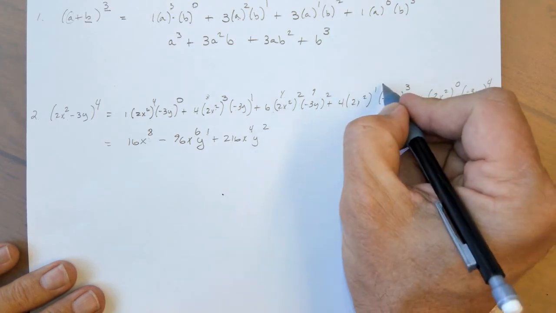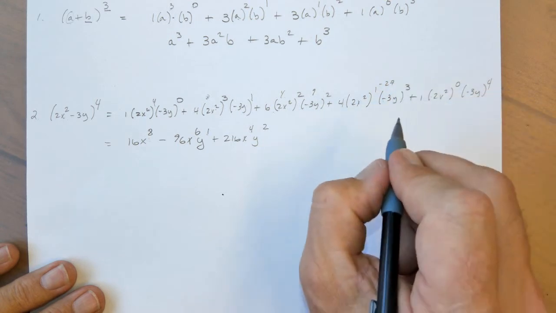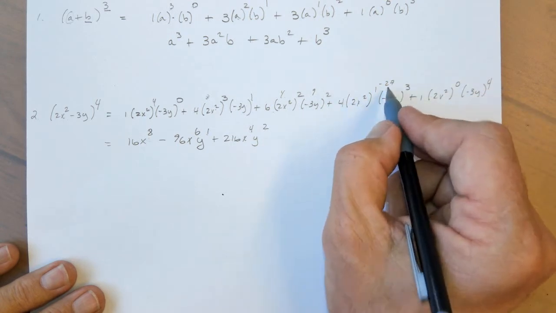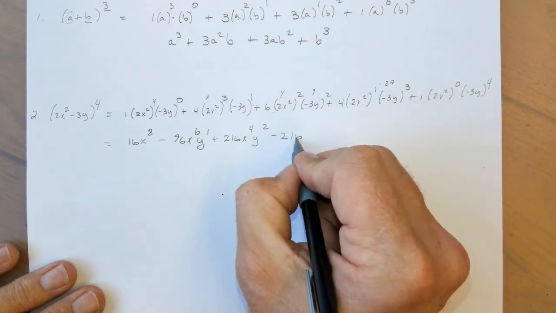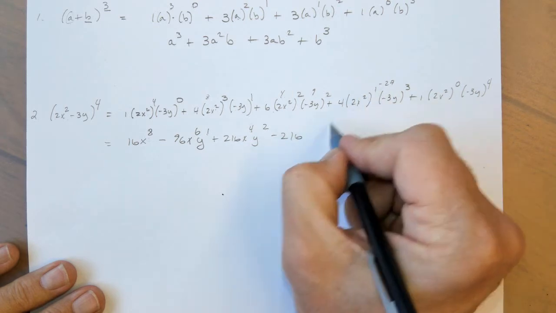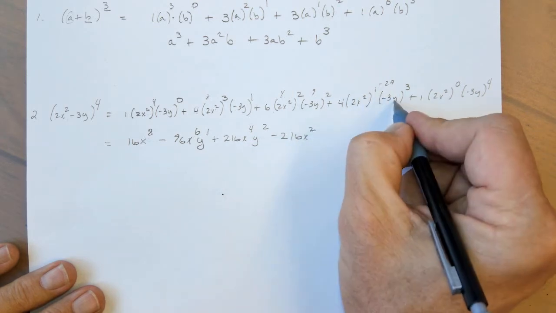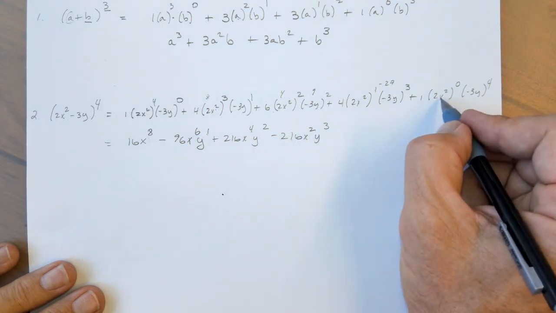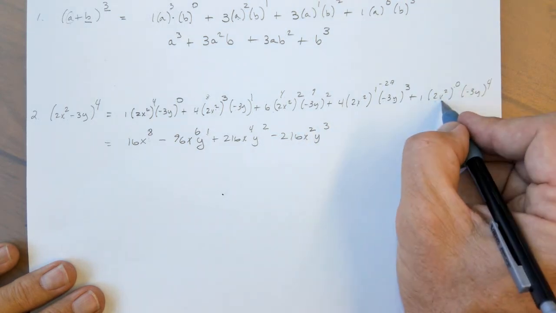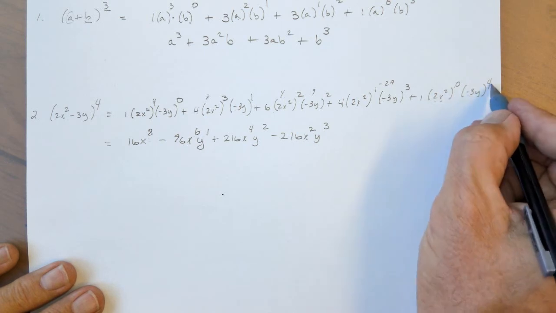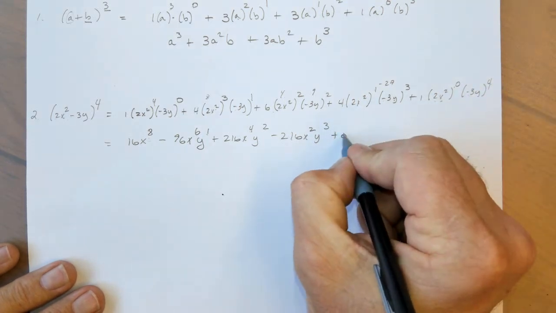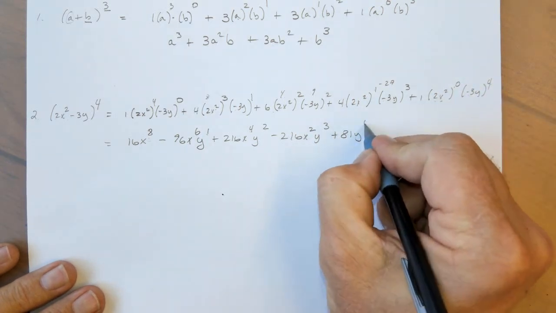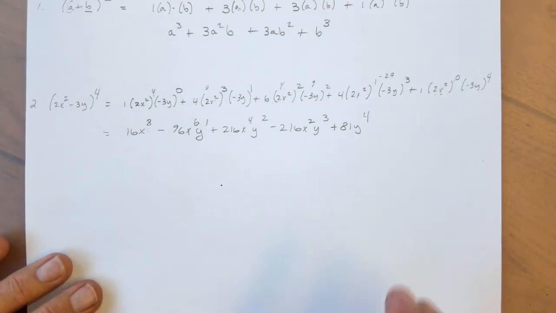As we move along, we have 4 times 2 is 8. We have a negative 3 cubed, that's a negative 27. So 8 times negative 27 is negative 216, x squared, and then y to the third. And then lastly, we have this to the 0, which is just 1. Negative 3 to the fourth is positive 81, y to the fourth.